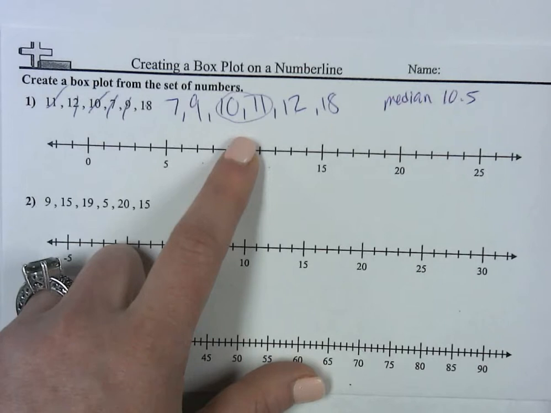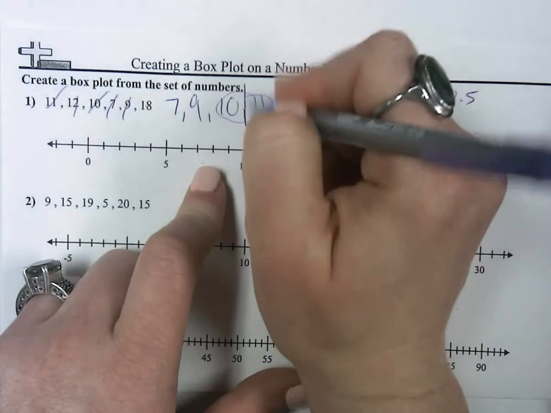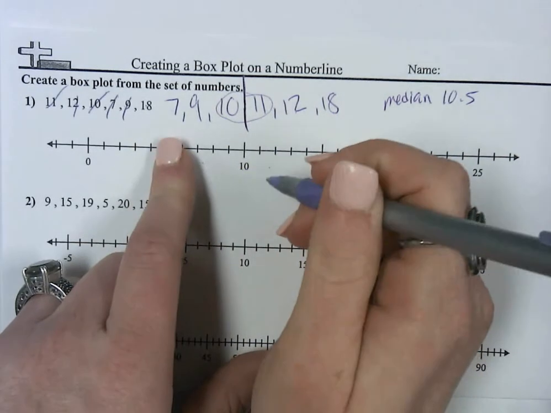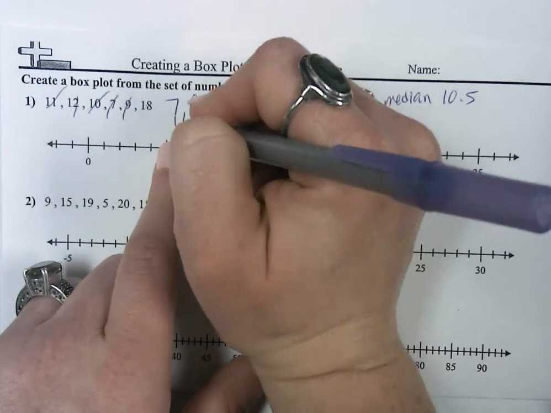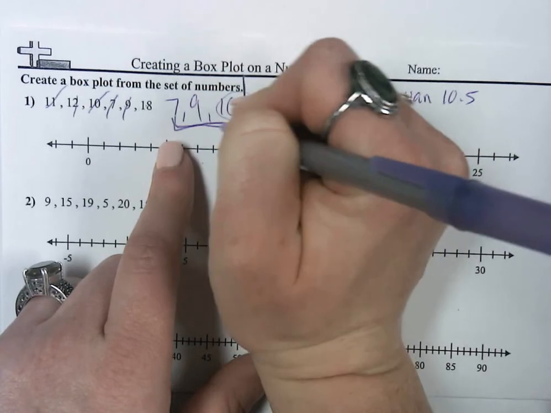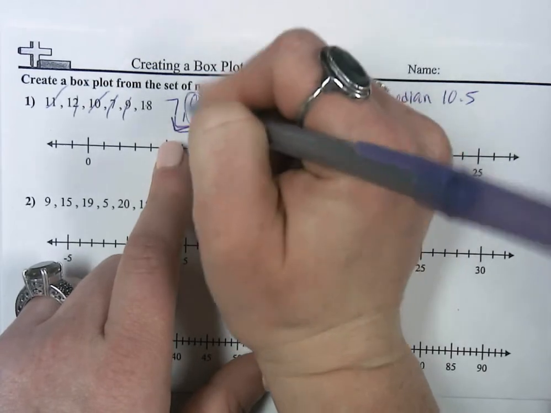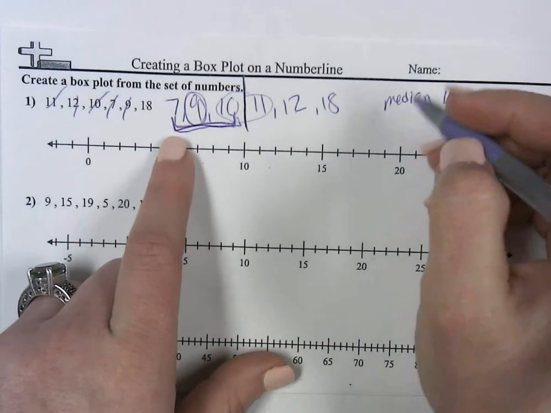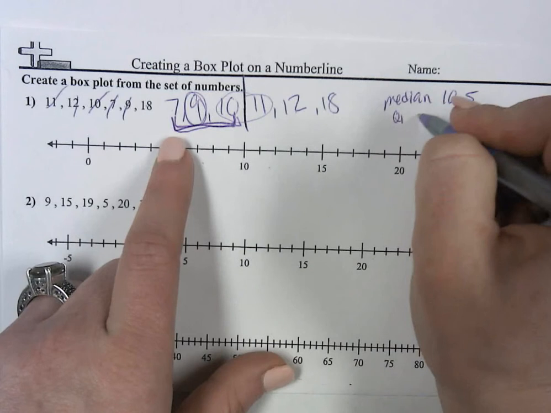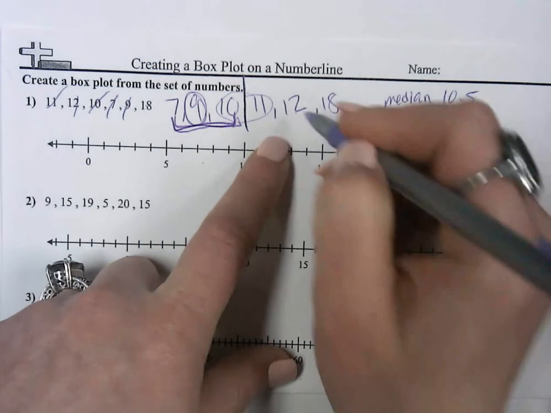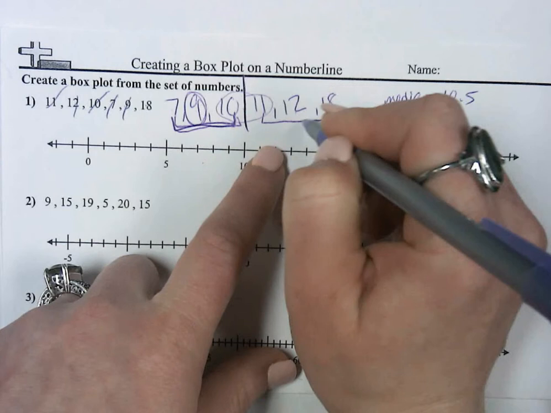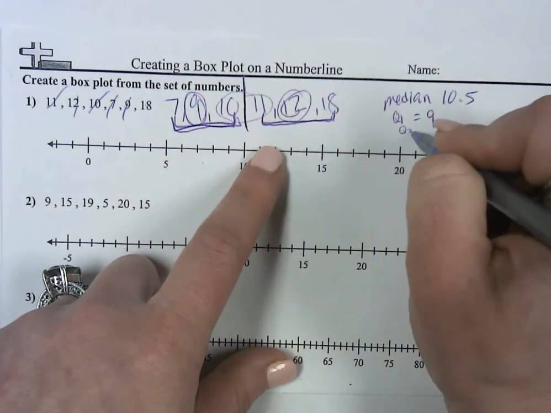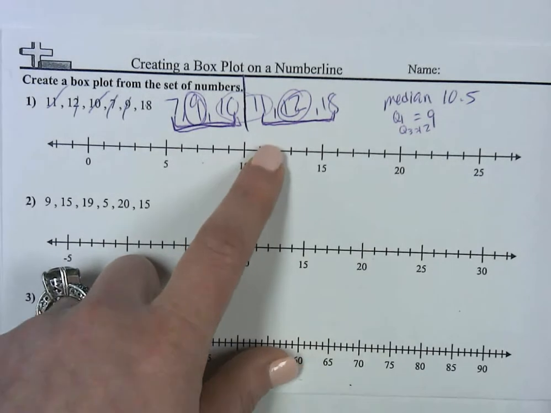Now, remember, the median splits your data in half. And then we want to find Q1. That's the middle of our first section. Now our first section, the middle number is 9. So we're going to write that over here because it's going to be important. Q1 was 9. Now Q3, remember, that's the upper section, your upper numbers. The middle number there is 12. So Q3 was 12. All those pieces are important and we need those pieces to draw.